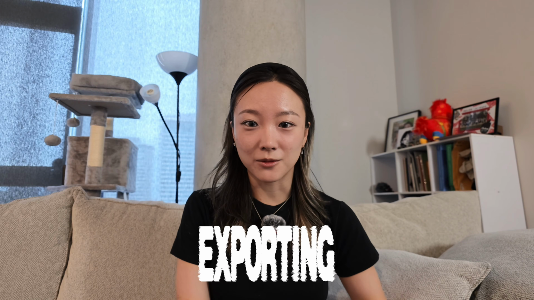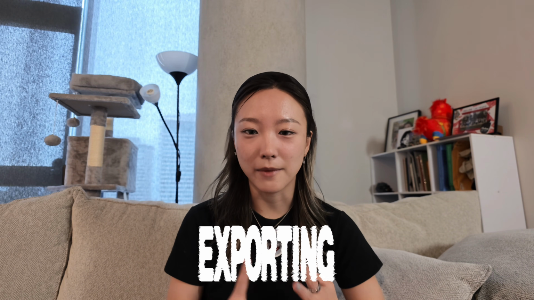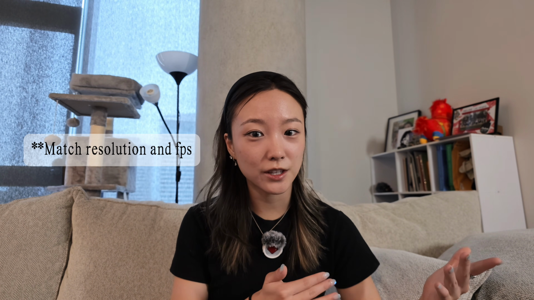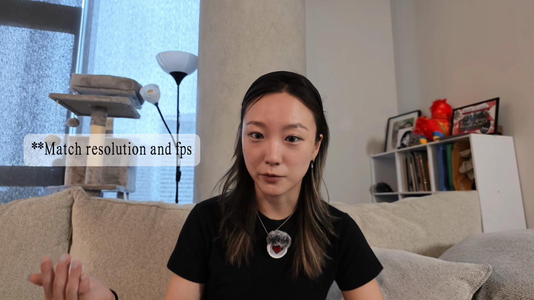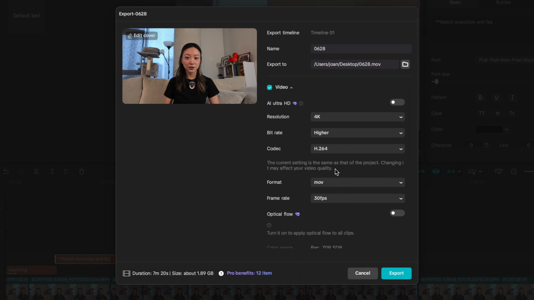So now you can export your video. Your video will look the best if it matches exactly the resolution that you filmed in and the frames per second that you filmed in. This way you can get the highest quality video. And you want to export in H.264 codec, and this is going to make sure that your video is still super high quality, but the video file size won't be like 10 gigabytes.